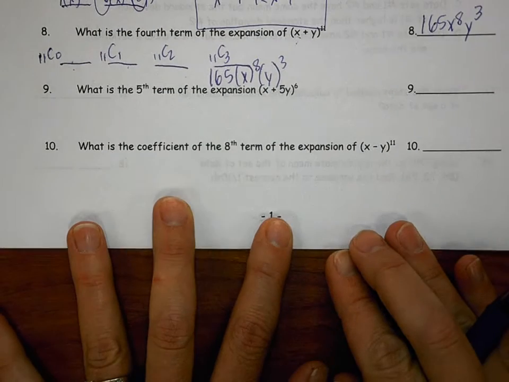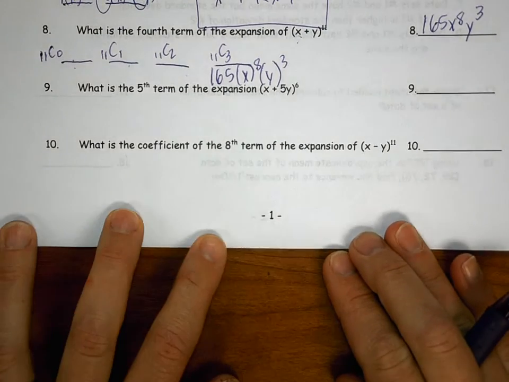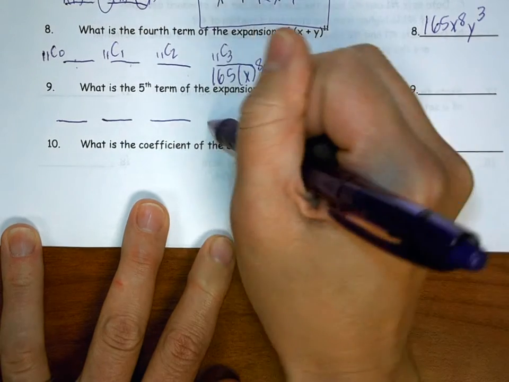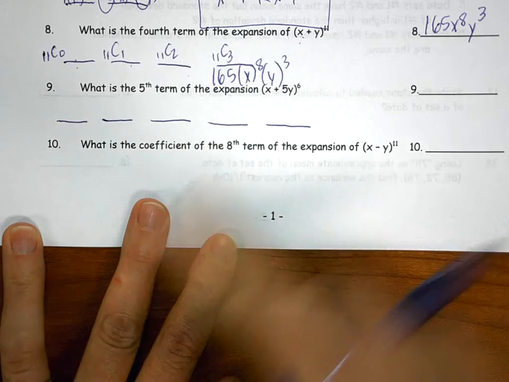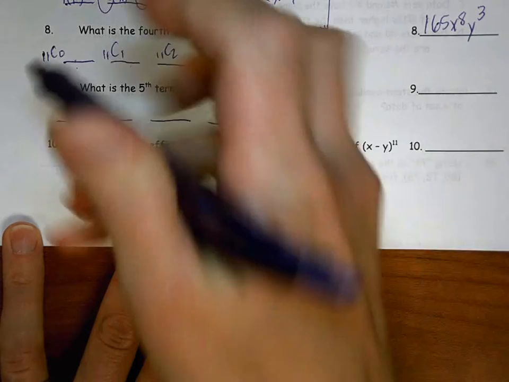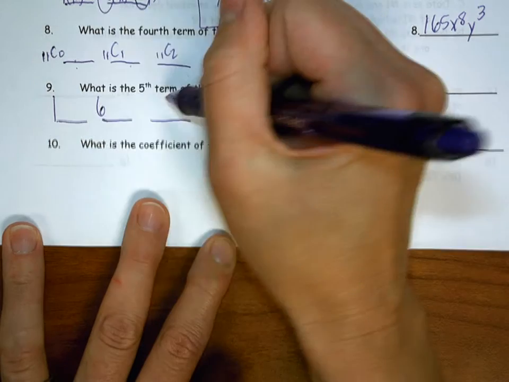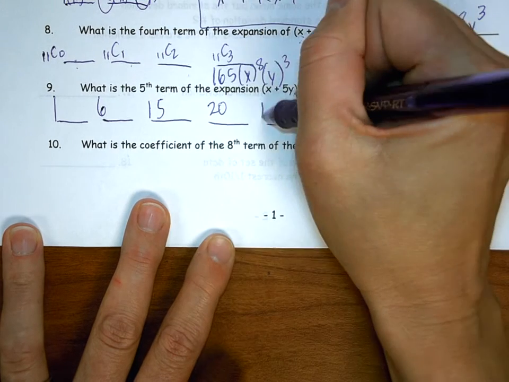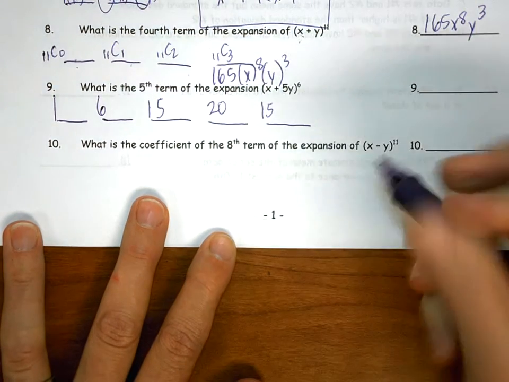Okay, number 9. What is the 5th term of this one? So there's a total of 7 terms, but we're just going to go out to the 5th. 1, 2, 3, 4, 5, right? What are my values on the 6th row? Do you guys remember? 1, 6, 15, 20, 15. Okay, and I'm going to stop there because this is my 6.